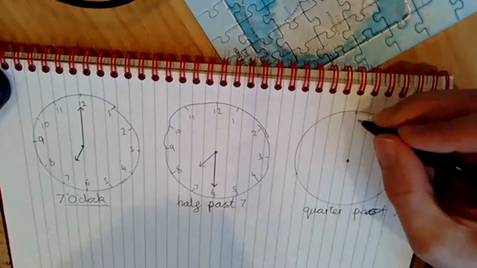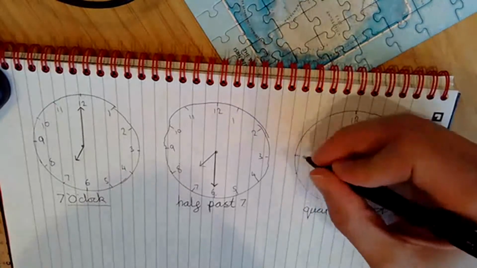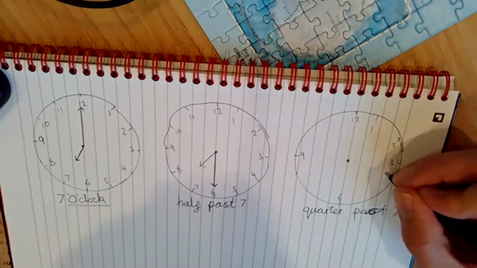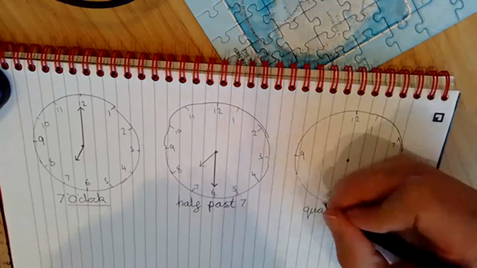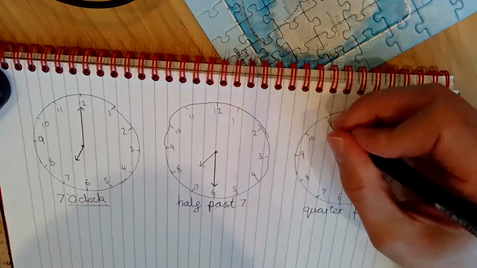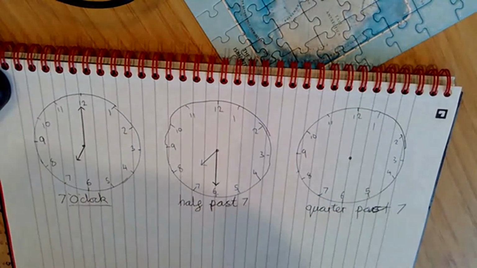Let's have a look at 7:15. 12, 3, 6, 9, 1, 2, 3, 4, 5, 6, 7, 8, 9, 10, 11. I've drawn my clock again. And now I need to draw 7:15.